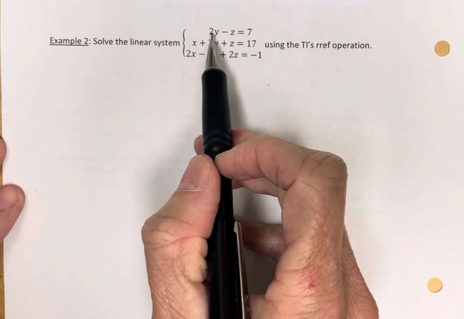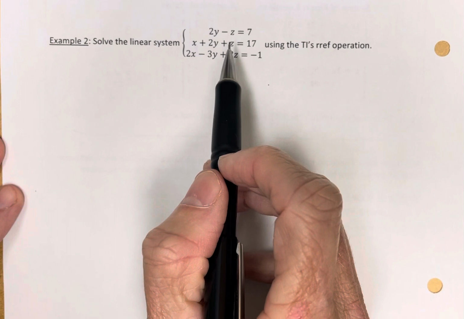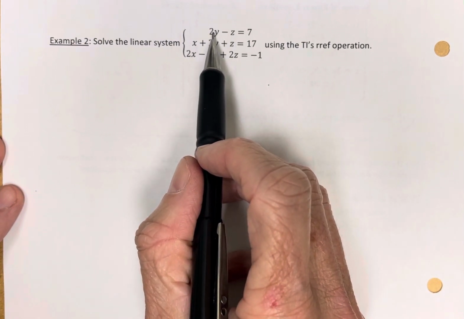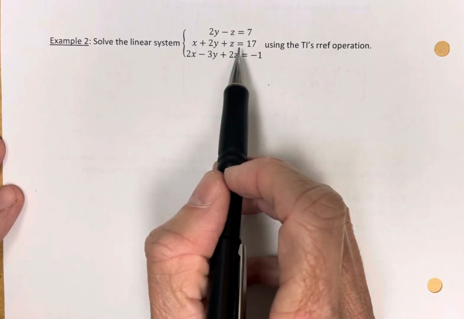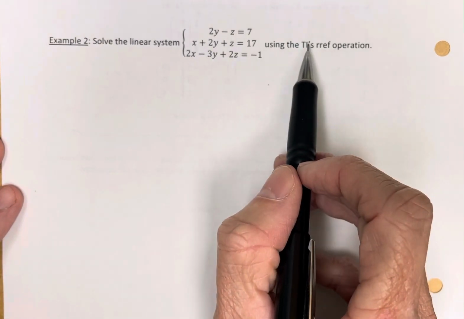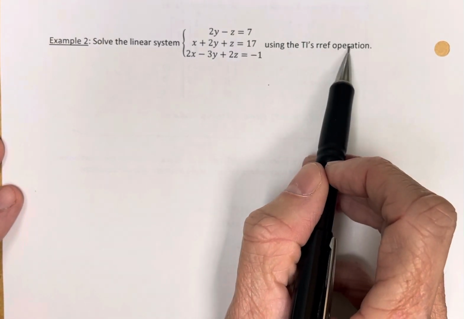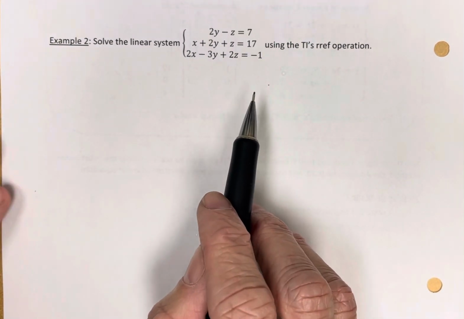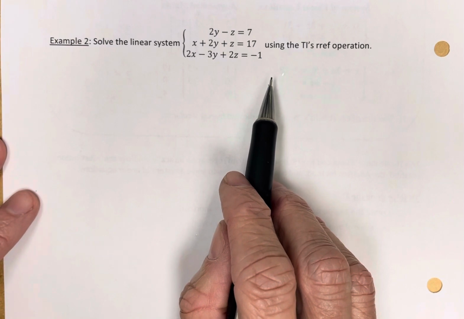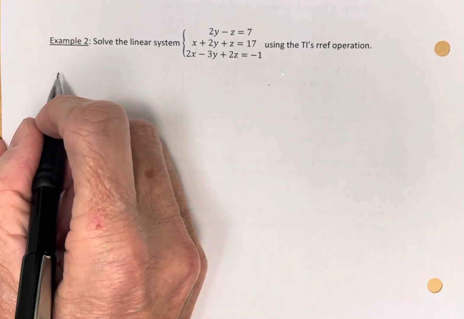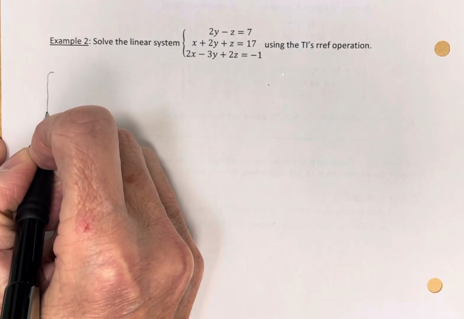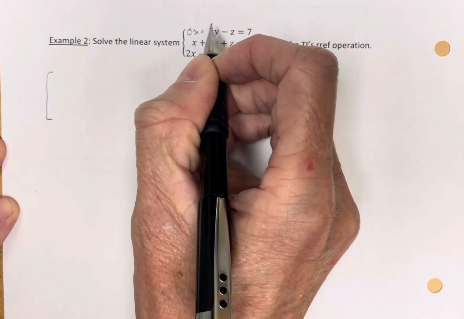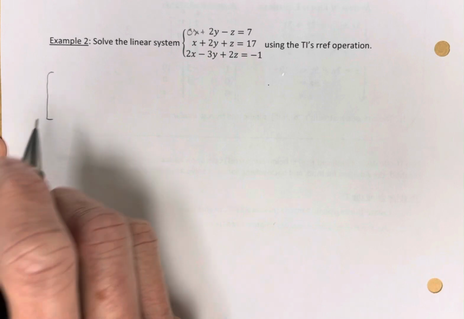Okay, so I'm going to use this as a system. This is a linear system of 3 variables. So I have three equations and 3 unknowns, and I want to use the rref operation. I don't want to go through that whole process I went through in a previous video. That was a pain. So let's first write it as an augmented matrix, which means I need to have all of my variables accounted for with zeros as necessary.